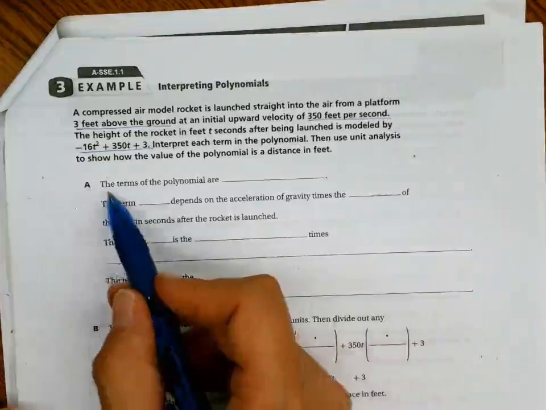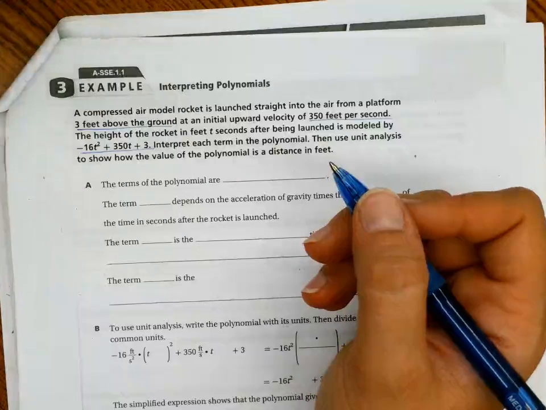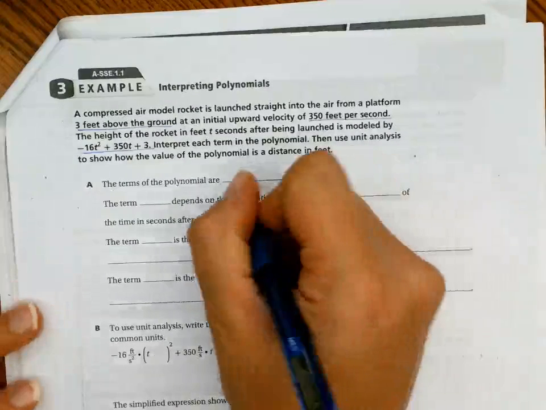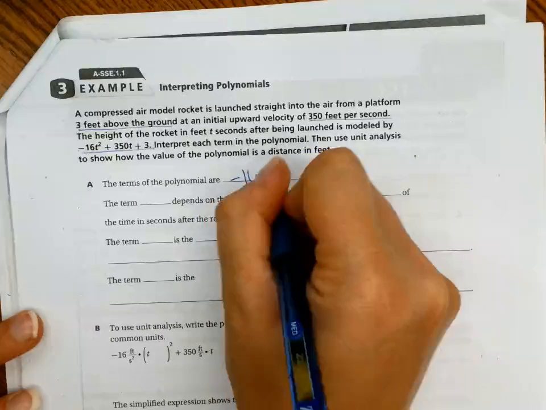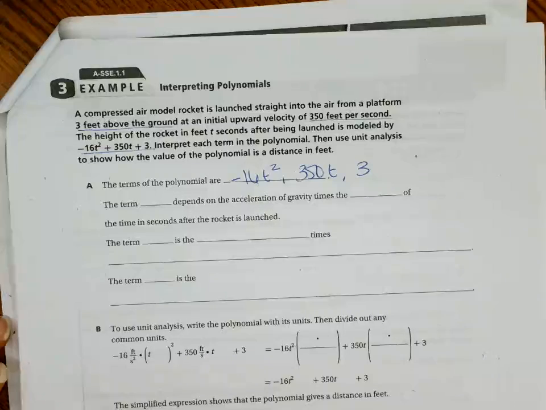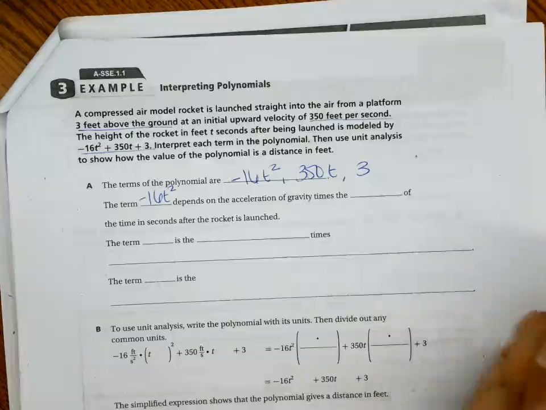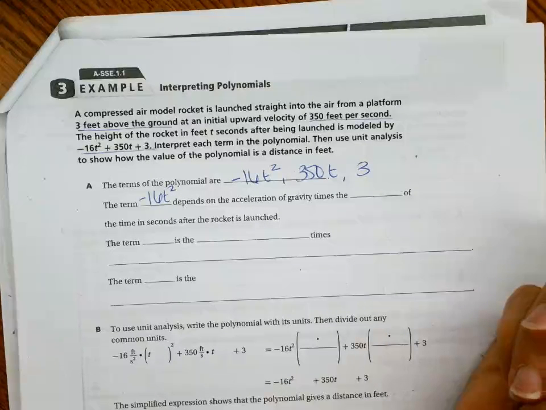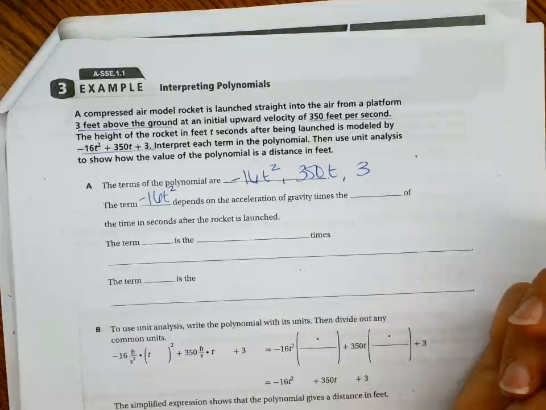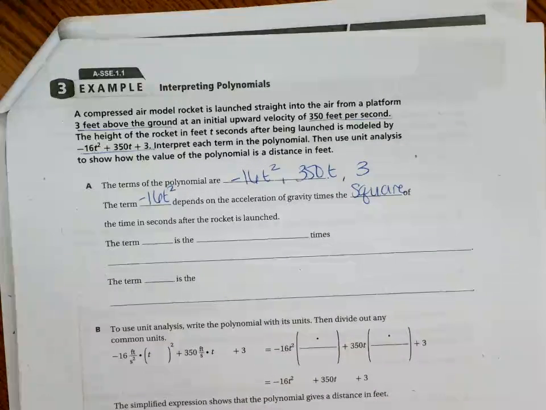The terms of the polynomial are, so what terms do we have? Negative 16t squared. What else? 350t and 3, right? The term blank depends on the acceleration of gravity times the blank. Which term? The term negative 16t squared depends on the acceleration of gravity times the square of time in seconds after the rocket is launched.